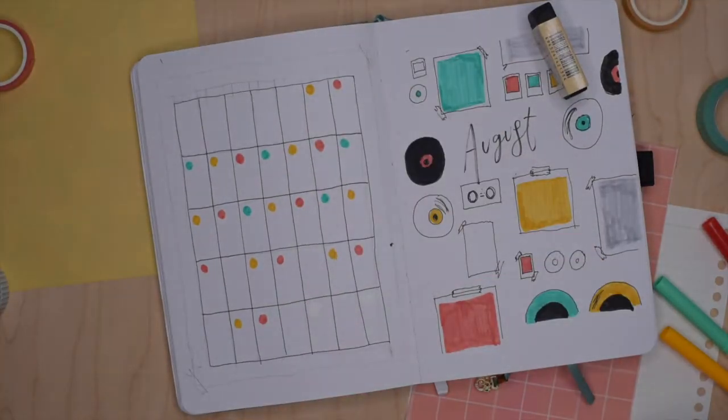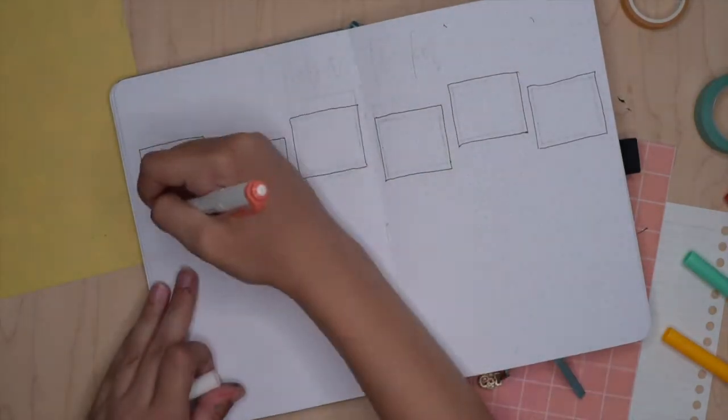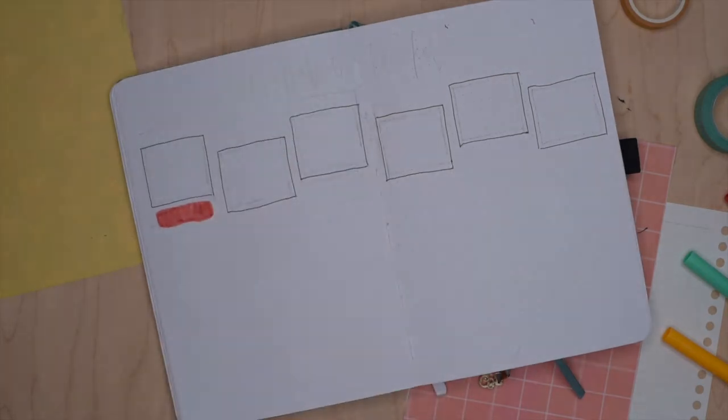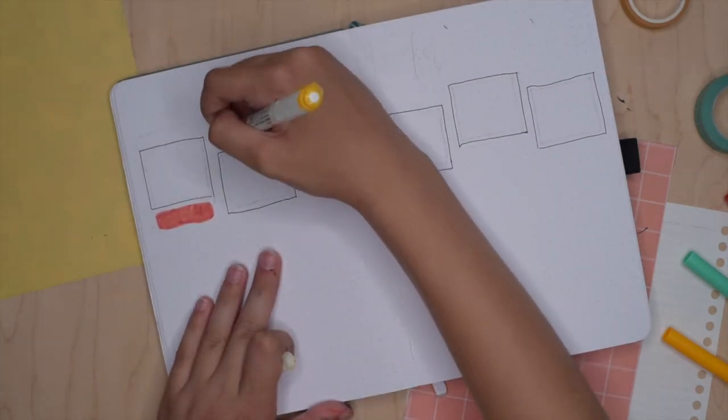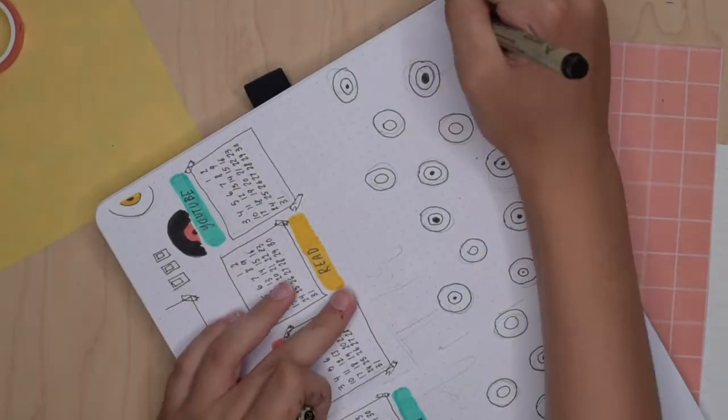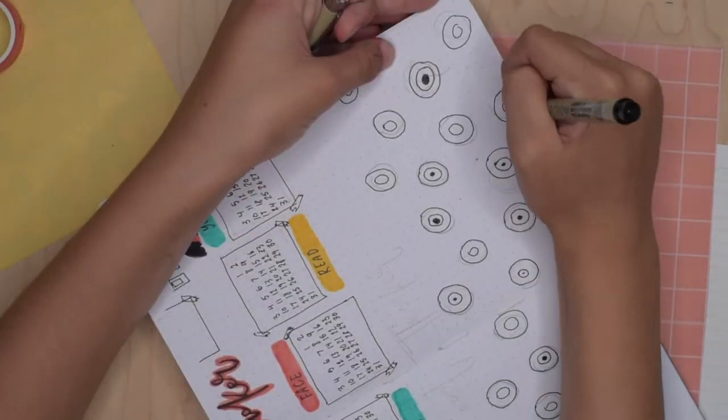So in today's video, I am back with another plan with me and doing my August 2020 bullet journal setup. So feel free to sit back, relax, or even grab your pens and bullet journal while watching. Anyways, let's get started.